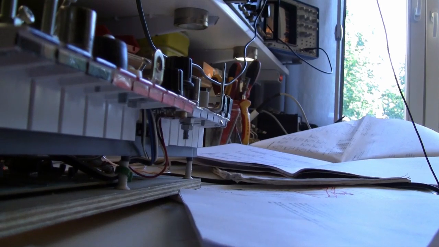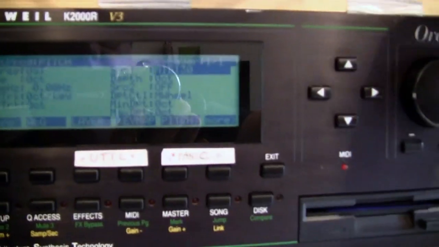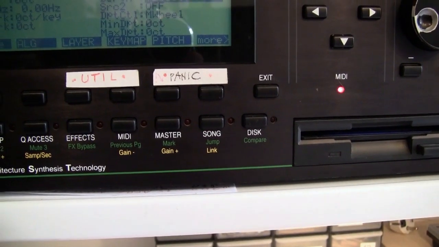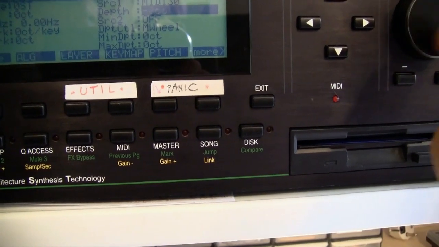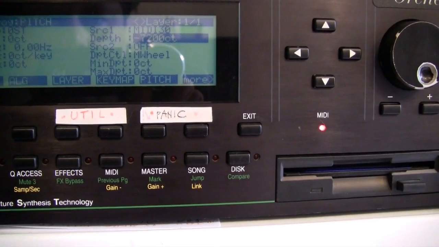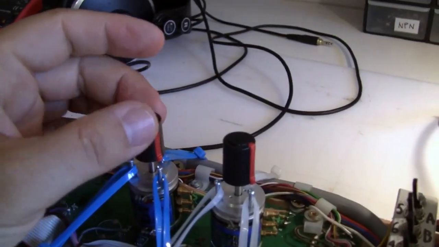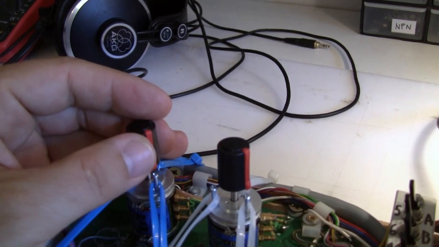And now I need both hands. Sorry, for a second. I'm pressing enter and turning the controller. So this is assigned now. Let's change the depth of it. Goes up. Let's go to minus. So we can affect the sound dramatically. So now by rotating this knob, I'm lowering the sound pitch.